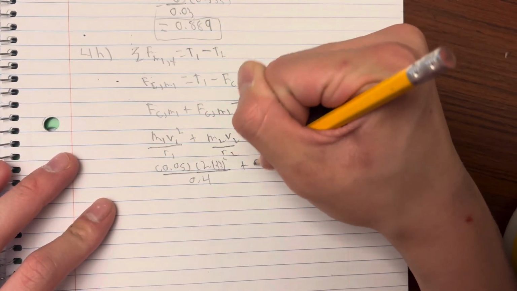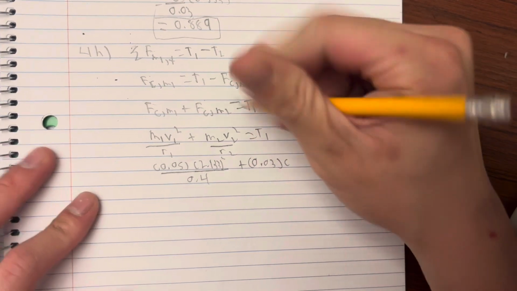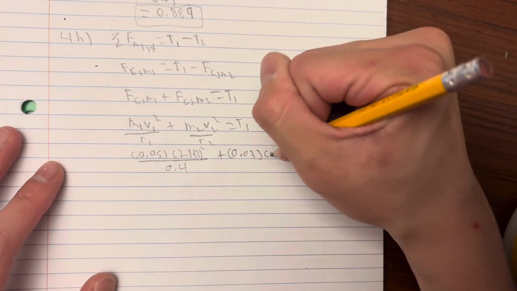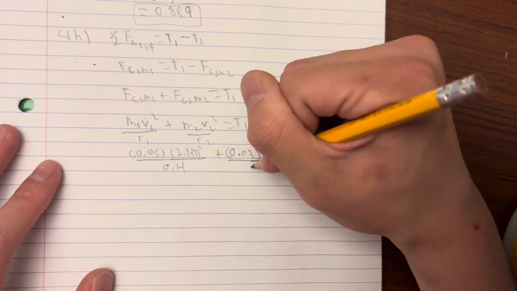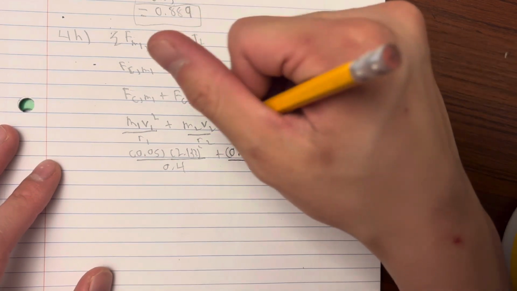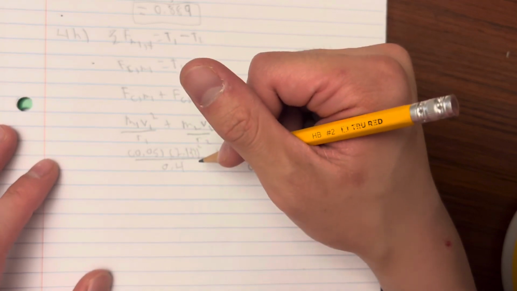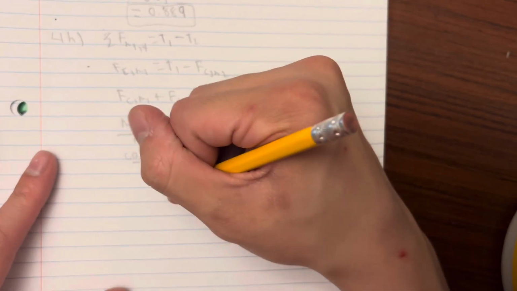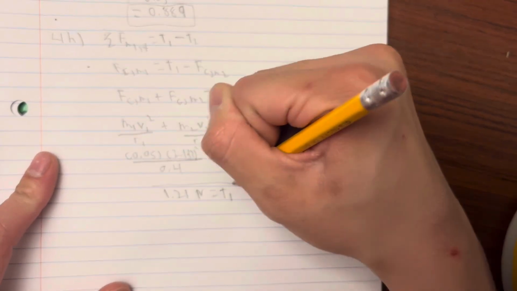Then our M2's mass was 0.03 kilograms times the tangential speed of 4 meters per second, squared, all over 0.75, which is going to be equal to T1. And when we do that, our answer should come out to 1.21 newtons as our T1 in this scenario.